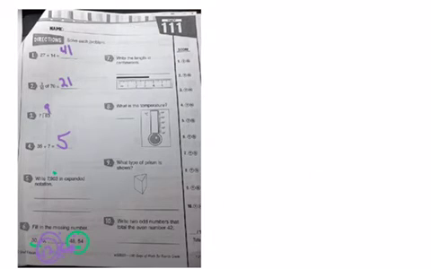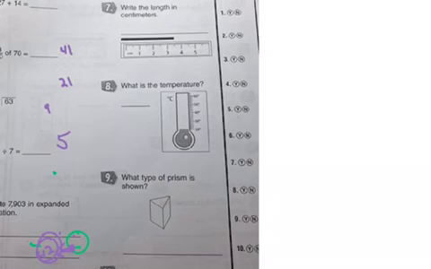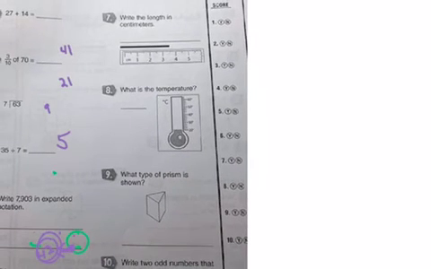Number 7 says, write the length in centimeters. So let's zoom in on that and look at it, just for a minute. Now I can see this is centimeters. 1, 2, 3. And then it comes down right about to the halfway mark.